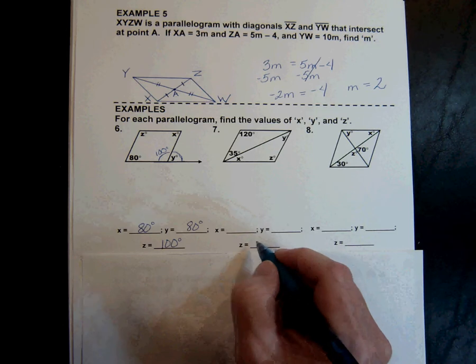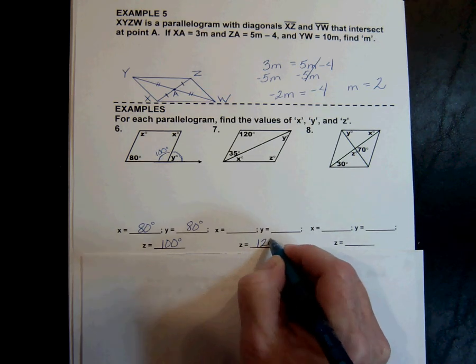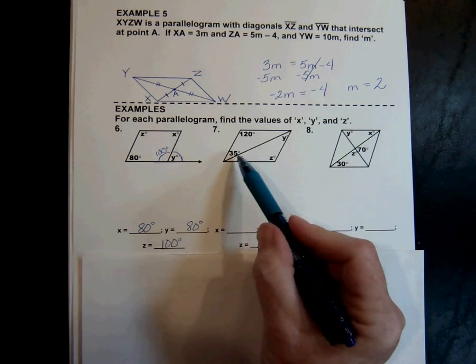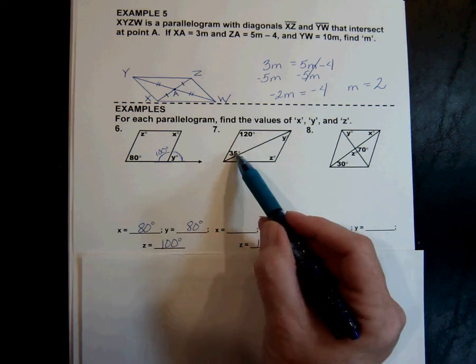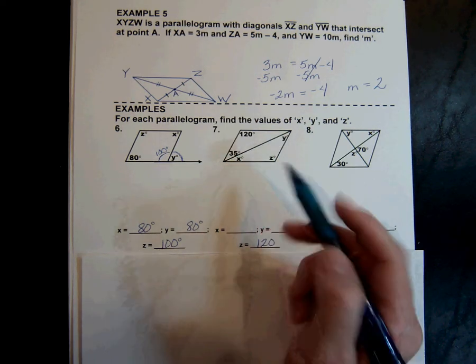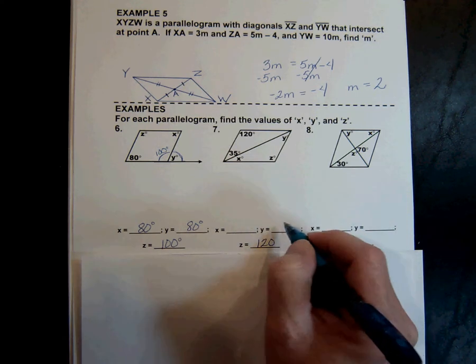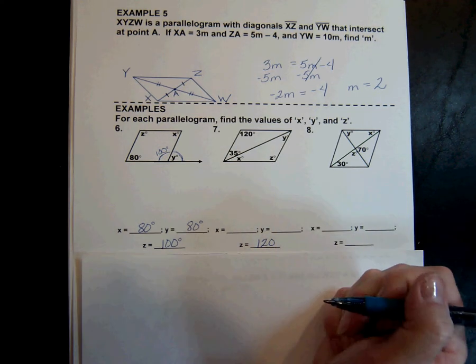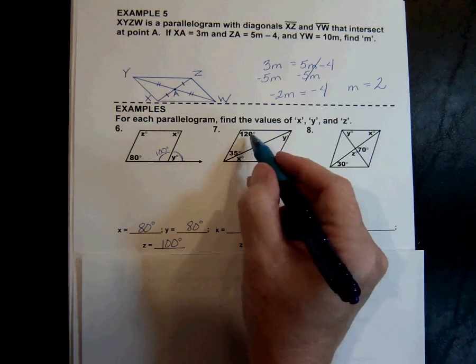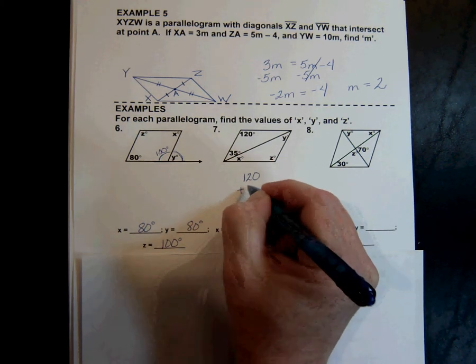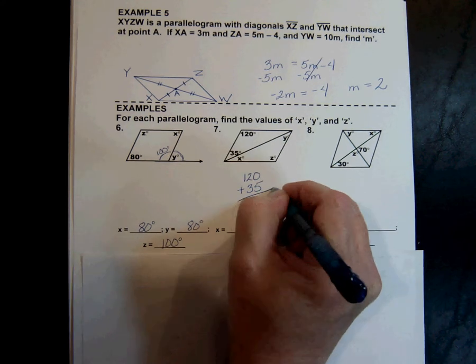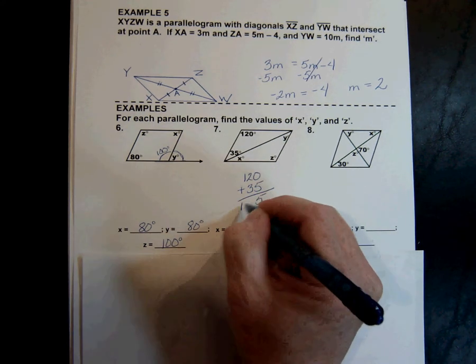Z would be 120. And if we were told that this diagonal bisects this, then that's 35, then x would be 35. Oh, wait a minute. No, that's not necessarily true. 120 plus 35 is going to give you 155.